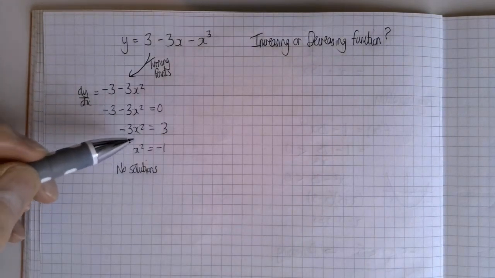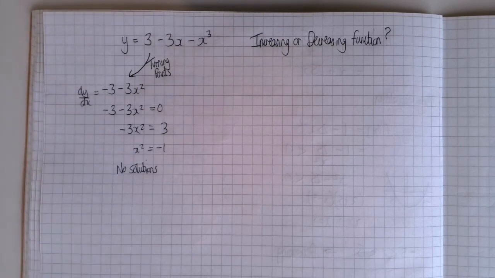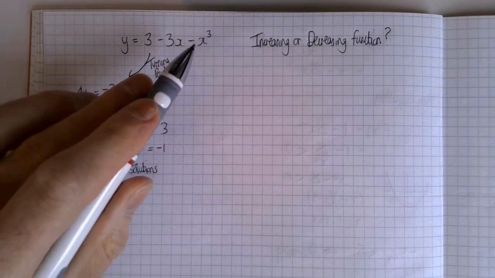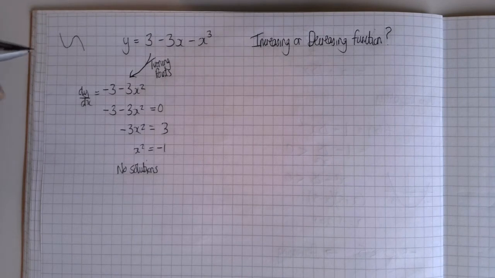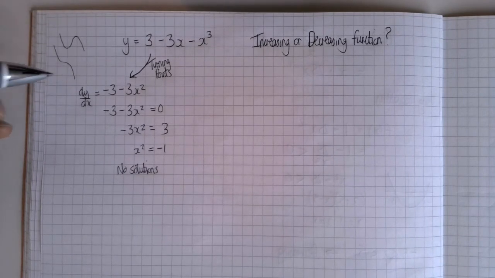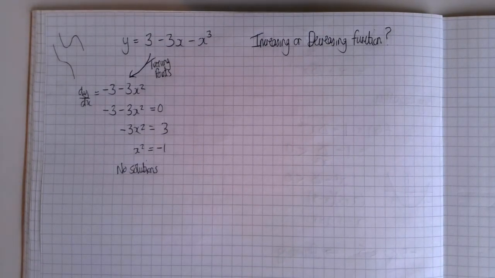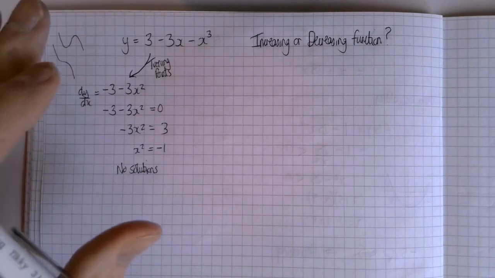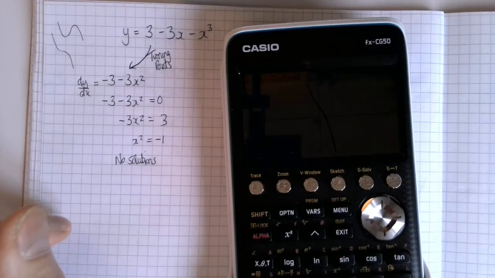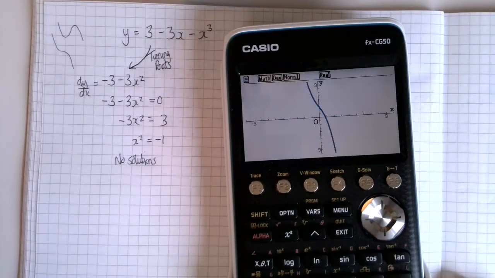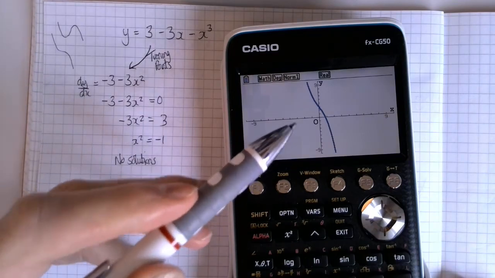However you did it, there's a number of ways you could have done it, you should have ended up with x squared is -1. x squared can't be -1, so we've got no turning points. So we can't differentiate again and find the nature of the turning points. So we're a little bit stuck here. I sort of know that these graphs, a negative cubic, always look like that. So maybe it's suggesting that it's one like this, so it's always decreasing. But I think it's a bit unsafe to say that with no more evidence. Of course, I can use my calculator, and the calculator confirms what I thought was true. But again, I can't use that as evidence.